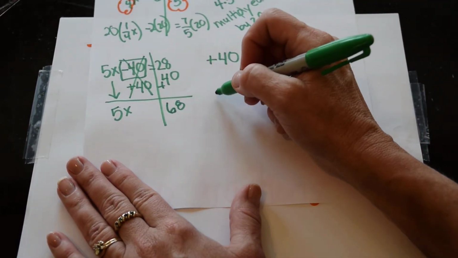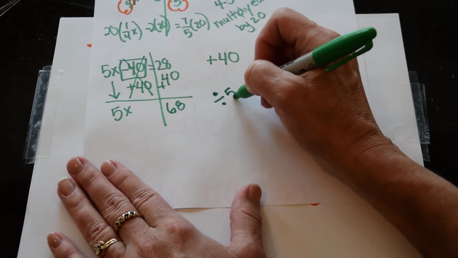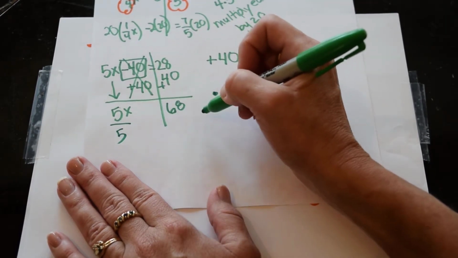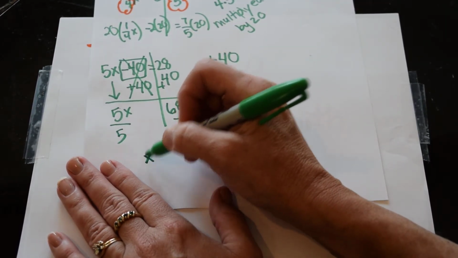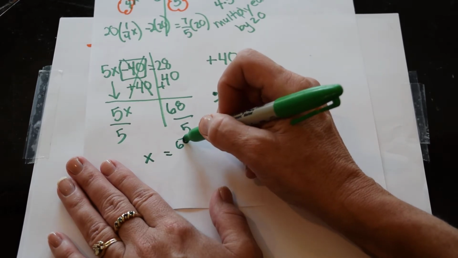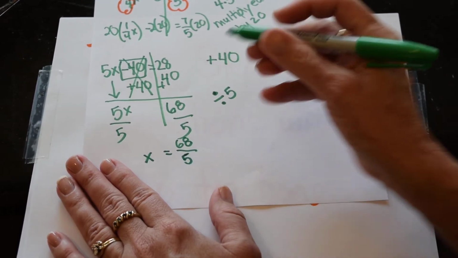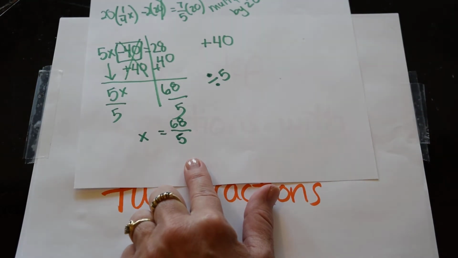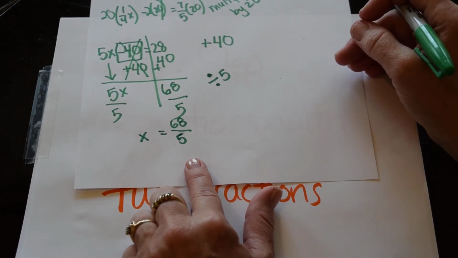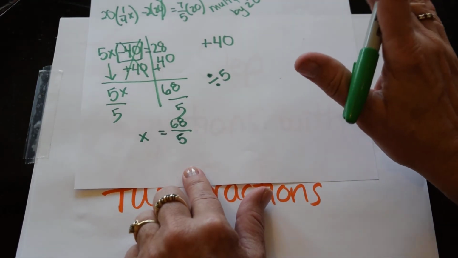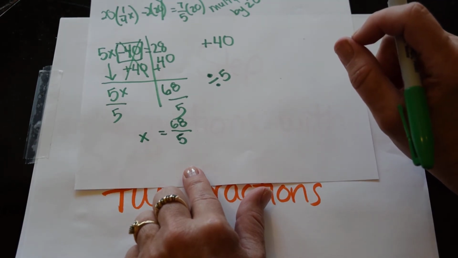Last step, we're going to divide everything by that 5. And look at that again. We didn't have a nice, clean, easy one. I bet most of the ones in your homework are better. So 68 divided by 5, you can either put that in your calculator and get a decimal or leave it like that. Remember, you can always watch this video over and over while you're doing your homework to help you out.